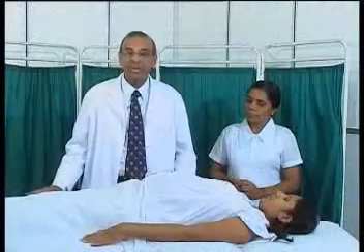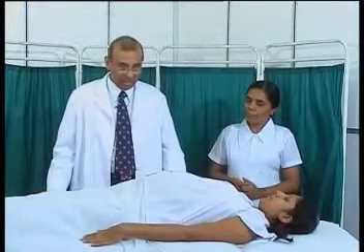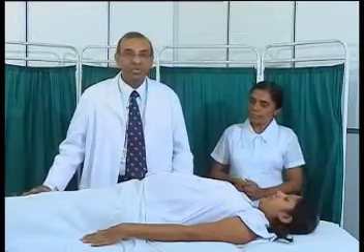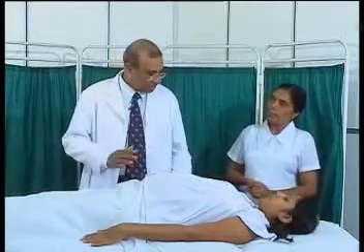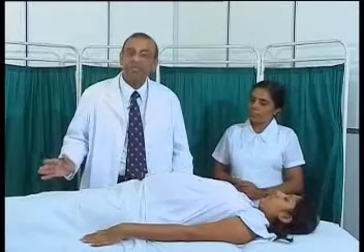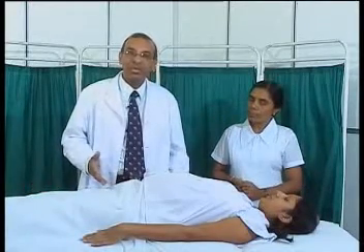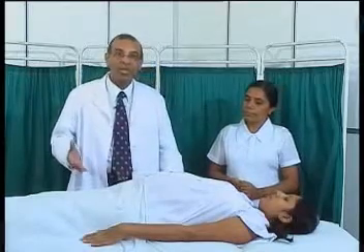Firstly, the patient is positioned properly, and as you can see here, she is in the recumbent position, and her arms are placed in a way that is comfortable for her. And then we need to expose the abdomen so that we can proceed with the examination.